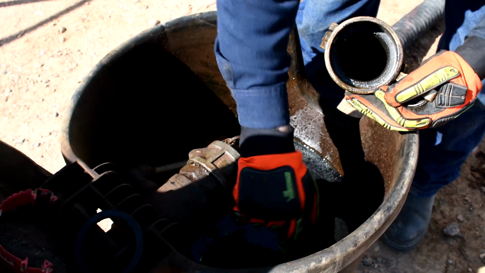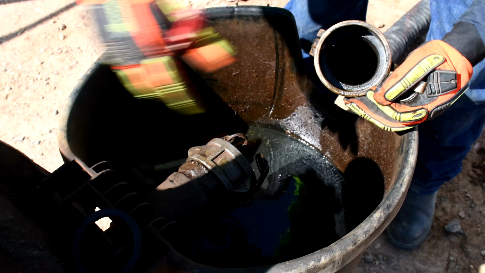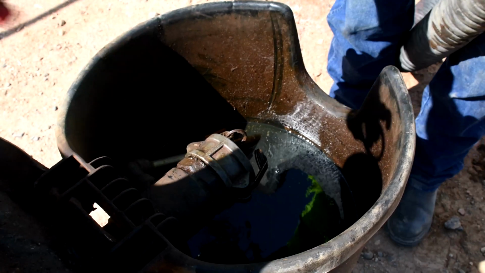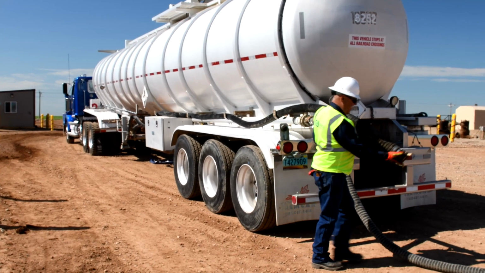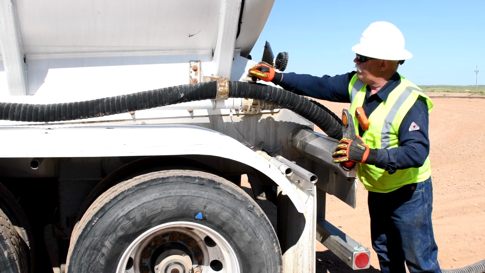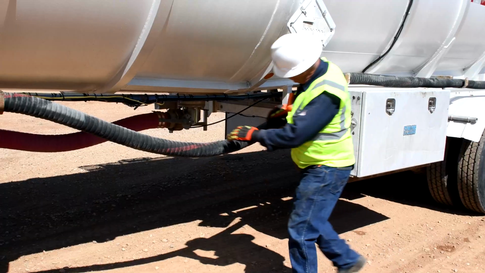Close the valve, disconnect load hose from load line. Verify all secondary containments are dry. Cap load hose and hang hose on the truck. Shut your load hose valve on the truck. Decrease your RPMs to idle.